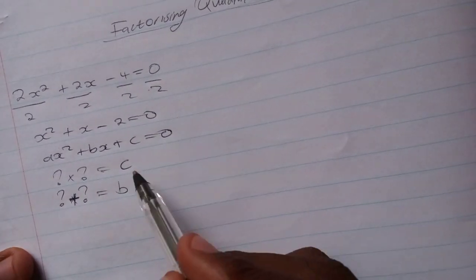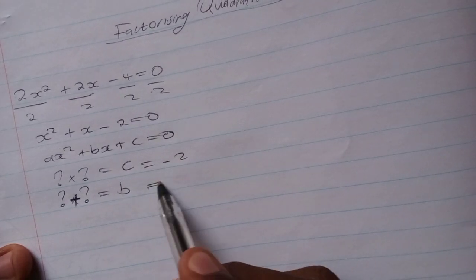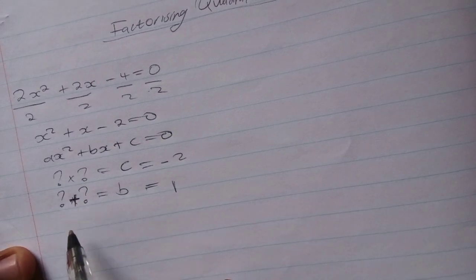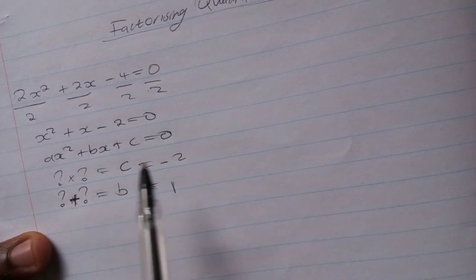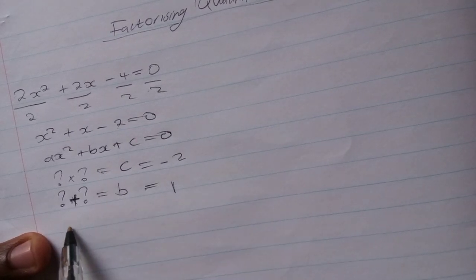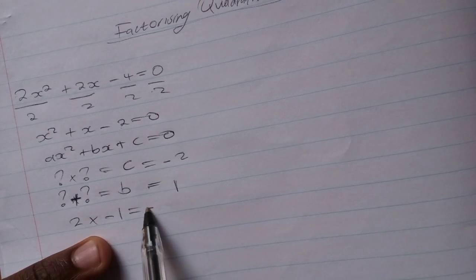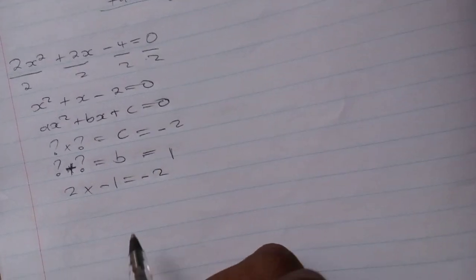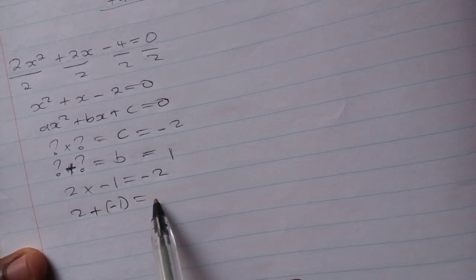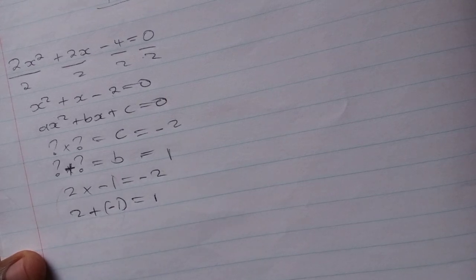So in our case, c is equal to -2 and b is equal to 1. Two numbers that you can multiply to get this: when you take 2 times -1, you're going to get -2, and when you take 2 plus -1, you're going to get 1. So these are our two numbers that we are looking for.